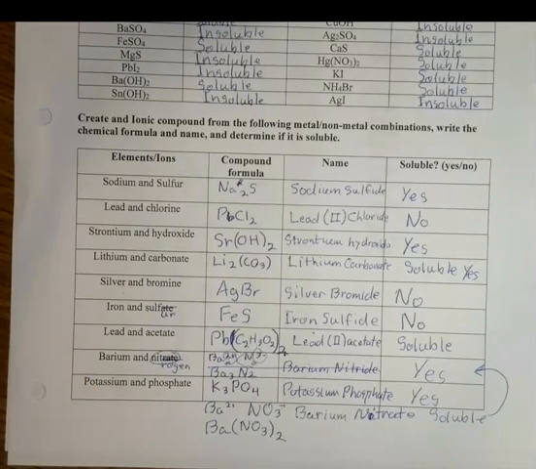Okay, that's how you do these, guys. We'll keep practicing them. Hopefully it's a little clearer than it was before. And again, it's just like learning a new language. You have to learn the vocabulary, and this is the vocabulary of chemistry. It doesn't come easy, but it will come if you apply yourself, okay?